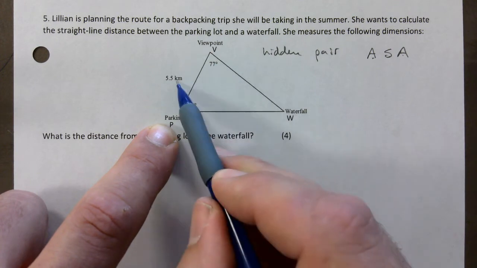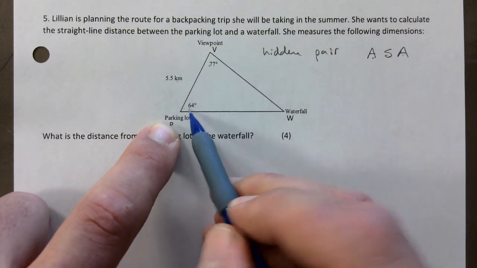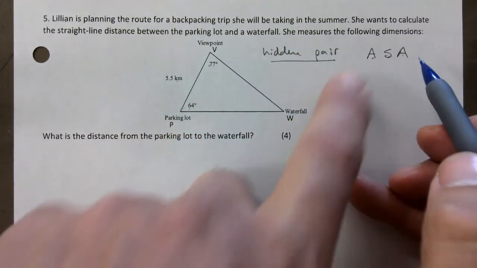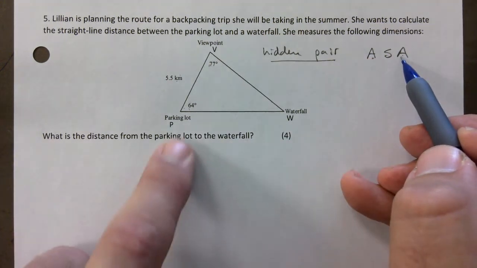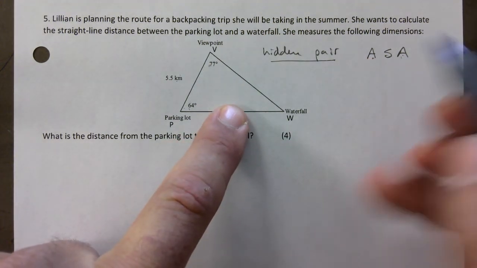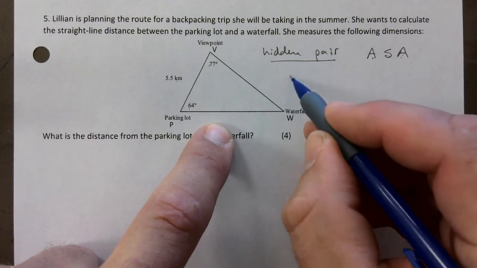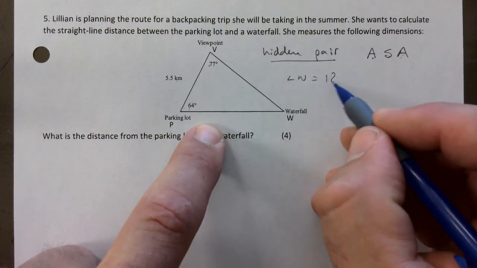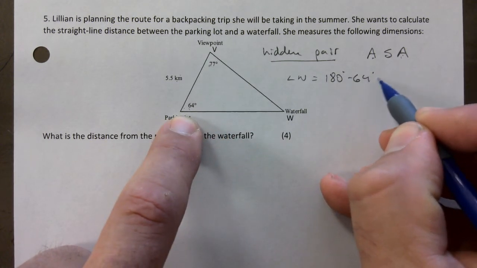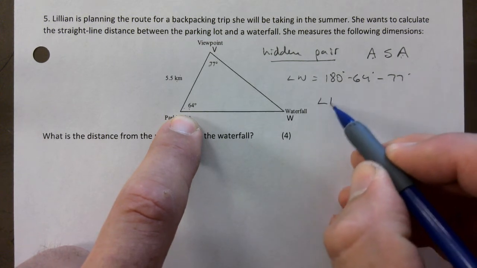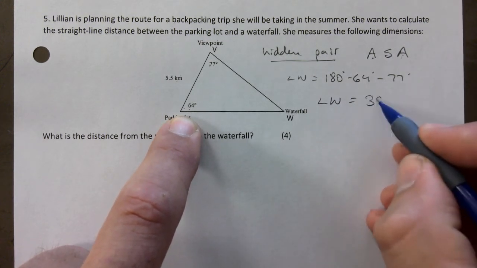You have angle, side, angle. You know that it's going to be a hidden pair, because if you have two angles, you can find the third one, no problem, right? So angle W is going to be 180 minus 64 minus 77. And that is 39 degrees.